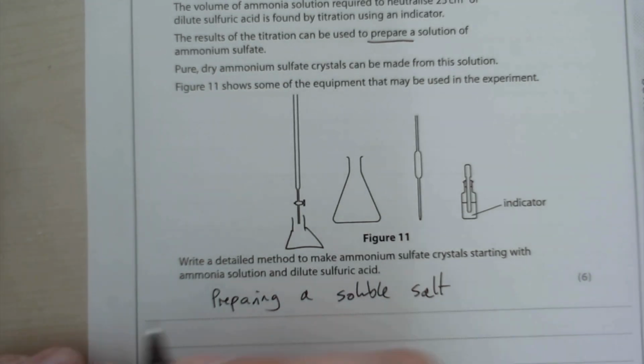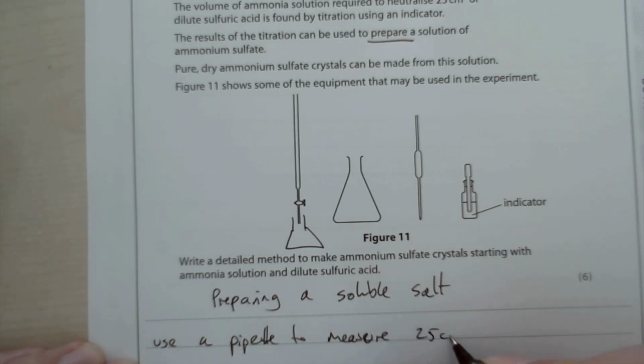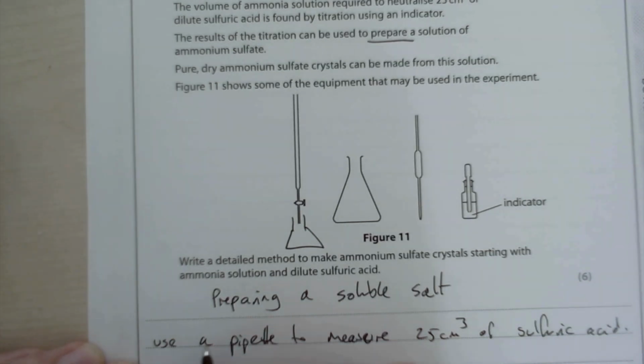So first of all, you could use a pipette to measure 25 centimeters cubed of sulfuric acid. Place in a conical flask.